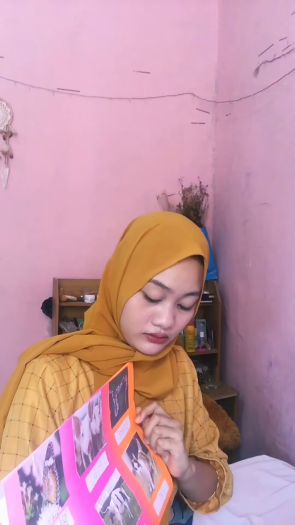Now, I want to show you the pictures in this folding poster. Okay, we want to learn about animals, kinds of animals. Now please look at this picture.